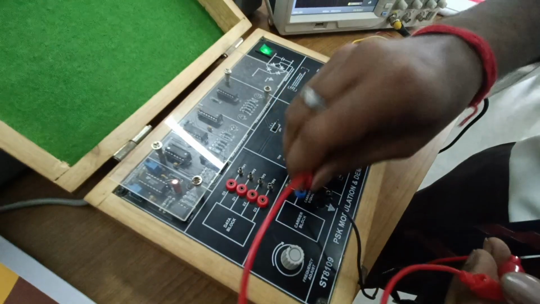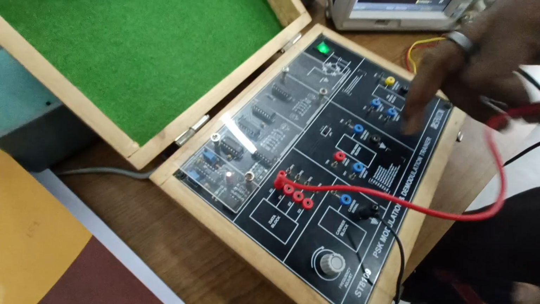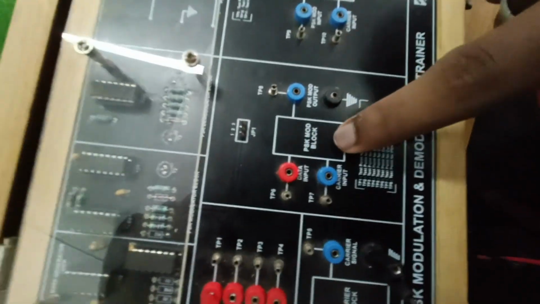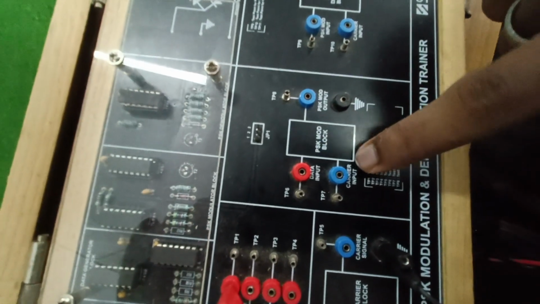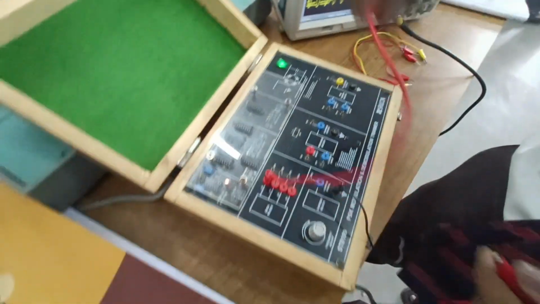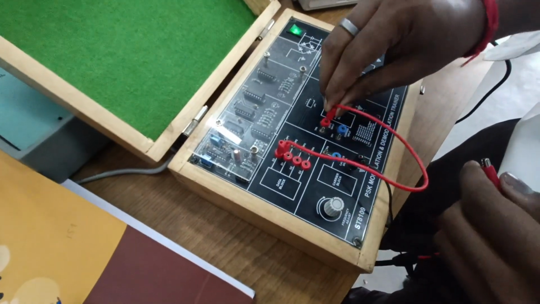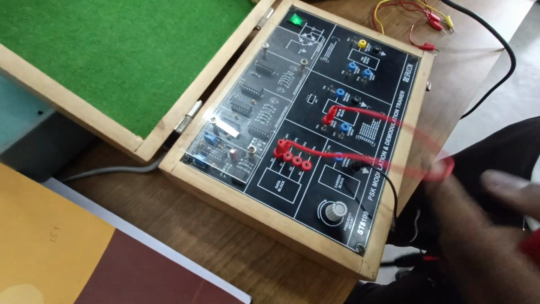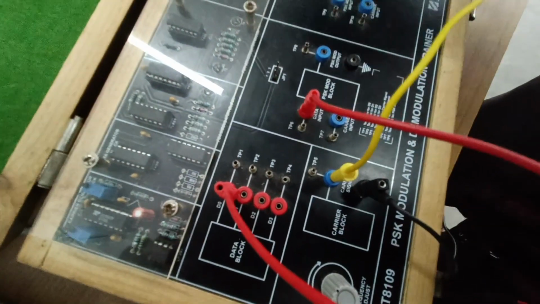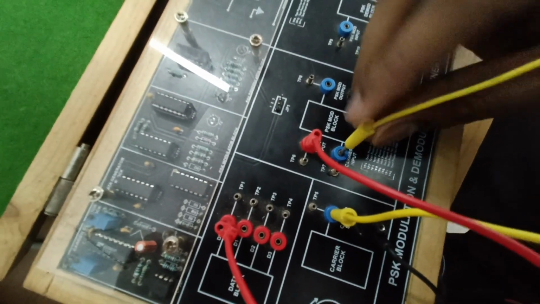We are connecting the message signal into the PSK modulated block. You can see here it has data input and carrier input, and we have to give those signals individually. The message signal is connected, and we are giving this point in the data input. And the carrier signal from the carrier block, we are going to connect this point here in the PSK modulated block, in the carrier input.